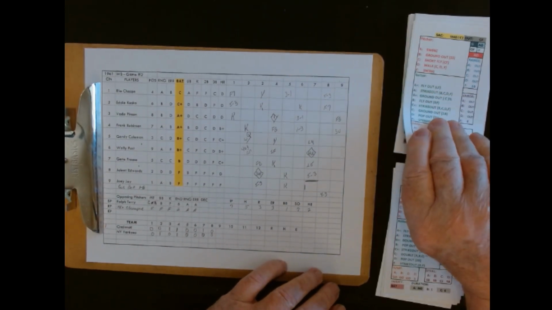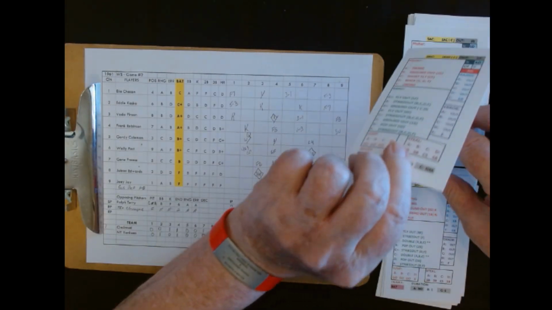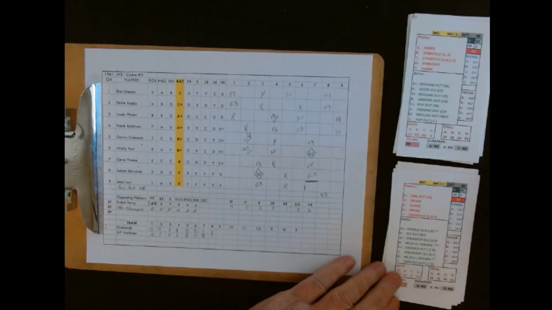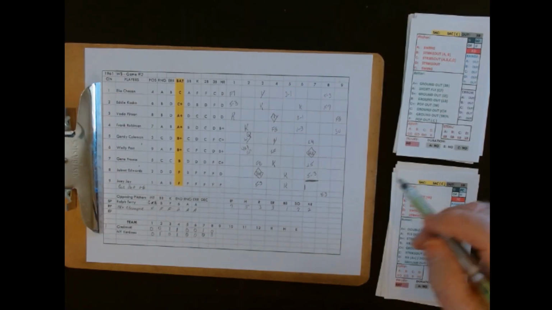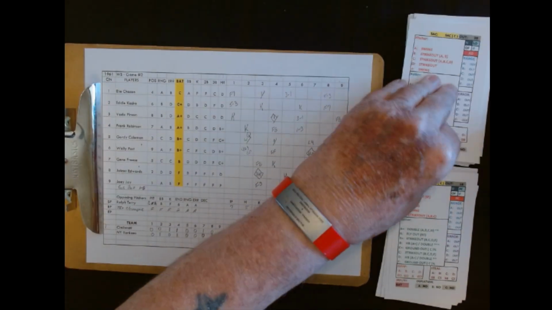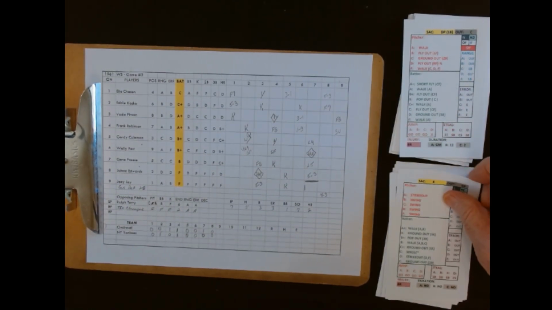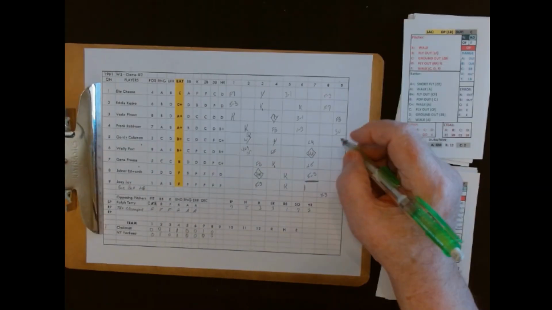Okay, and here we go with Gordy Coleman. Gordy is 1 for 2. He's singled, he's walked. And facing the F guy, strikeout A, B, or C. It's not A, B, or C. So we're going to the batter's card. And Gordy is a B plus. And that's a pop out to third.